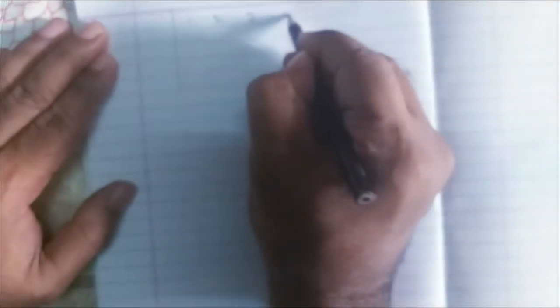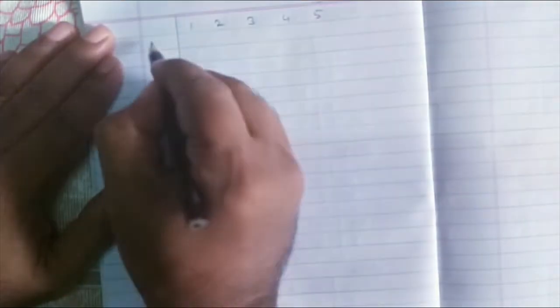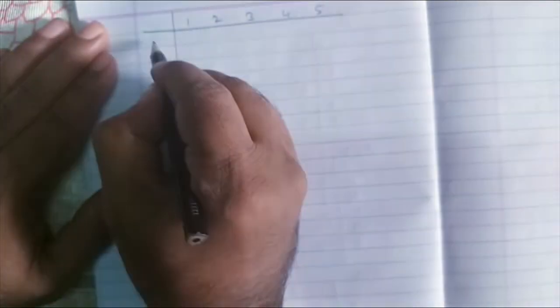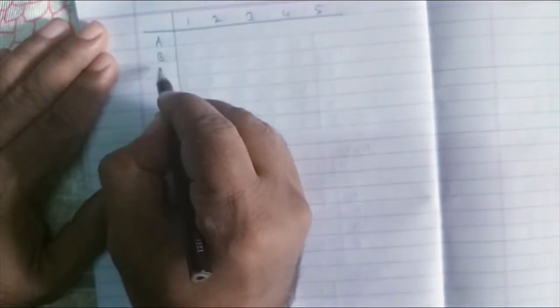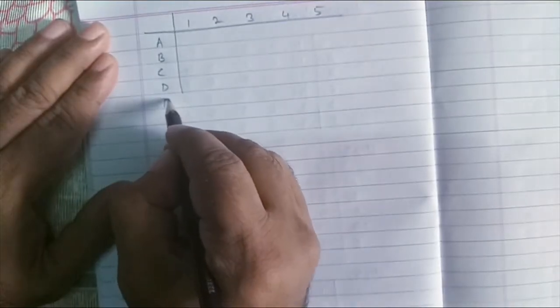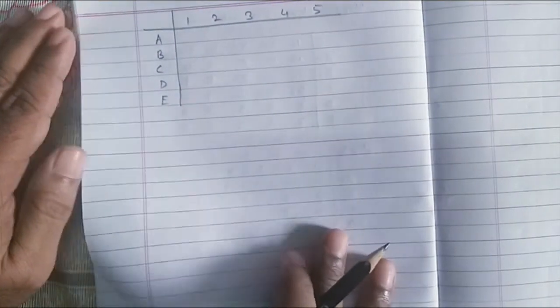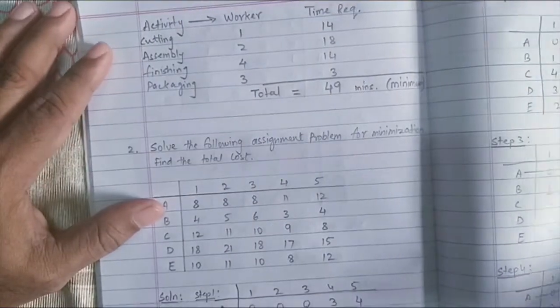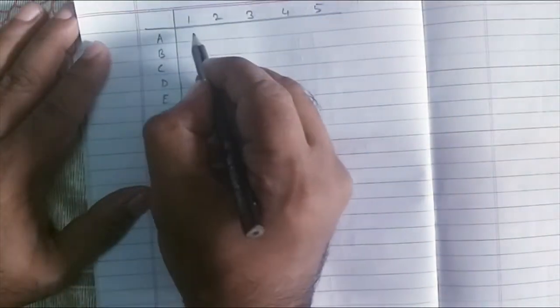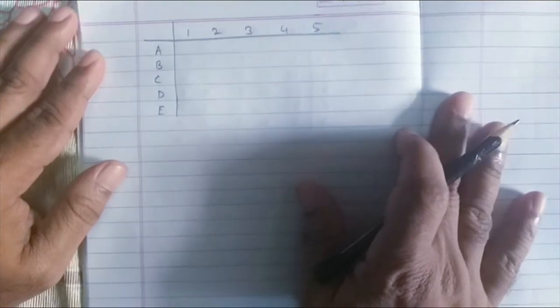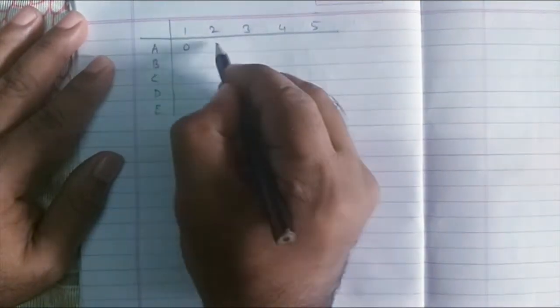Three, 4 and 5. A, B, C, D and E. Okay. So let us see the improvement. The first 3 zeros will be as it is. So let me write the first 3 zeros because it's covered by a single line.